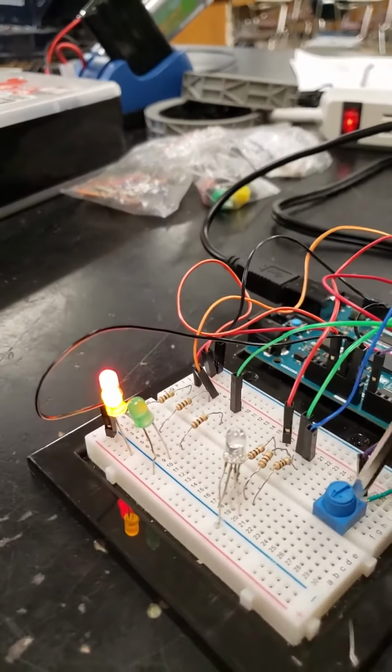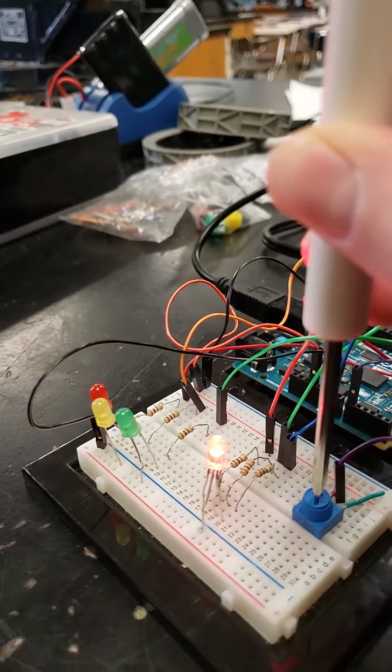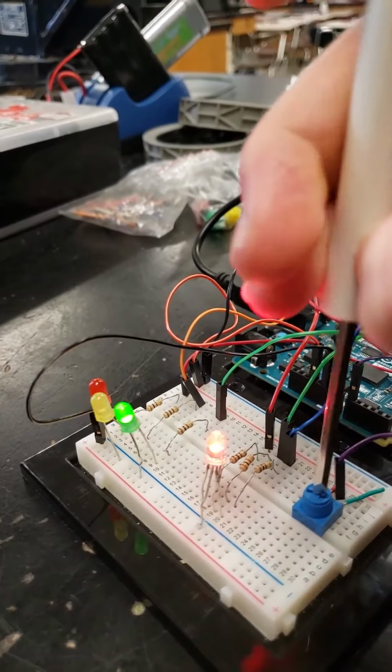And here we have our potentiometer. We can make it go faster or slower. That's slower, and this is faster.